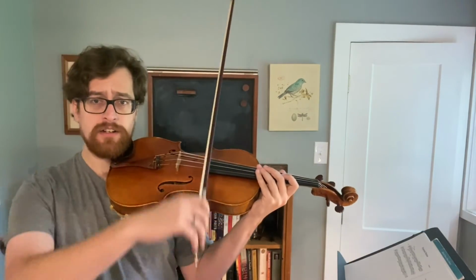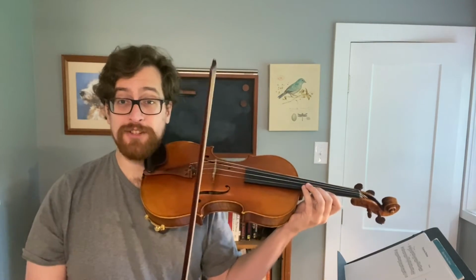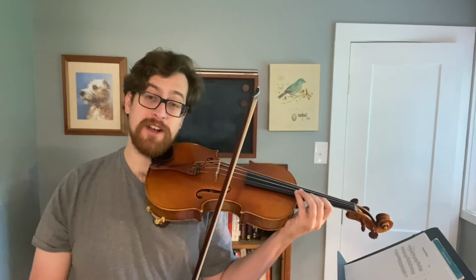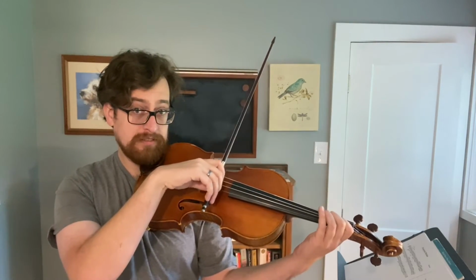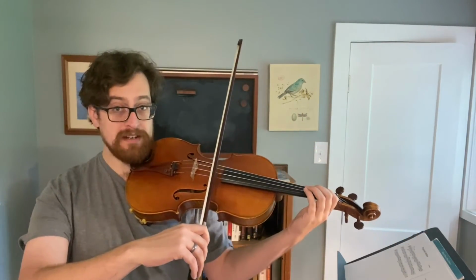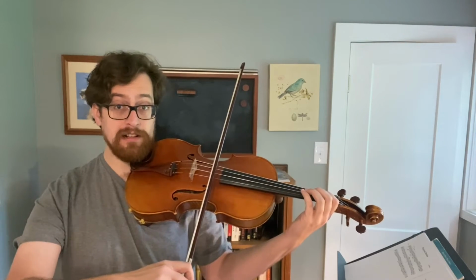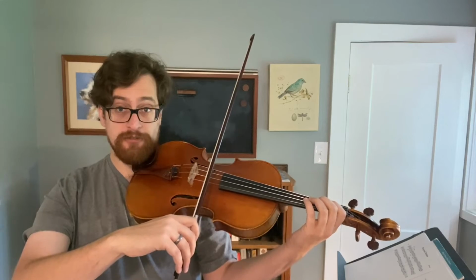Where in the bow should you play this? Should you play it out here? Should you play it right here? Probably not at the extremes. I think if you're way out at the tip, that's a useful exercise, but it's not the most comfortable place to play it. At the very frog, again, good exercise, not the best place to play it. I recommend somewhere around the middle or slightly closer to the frog.